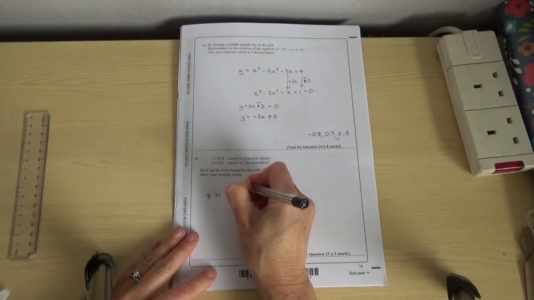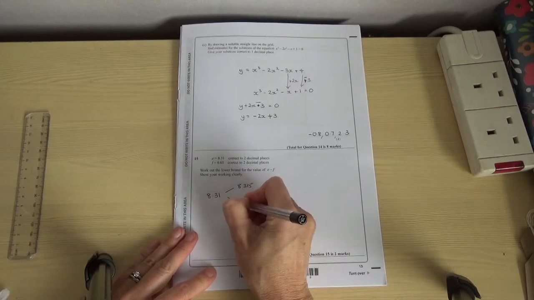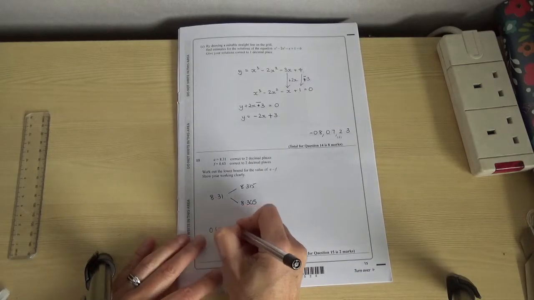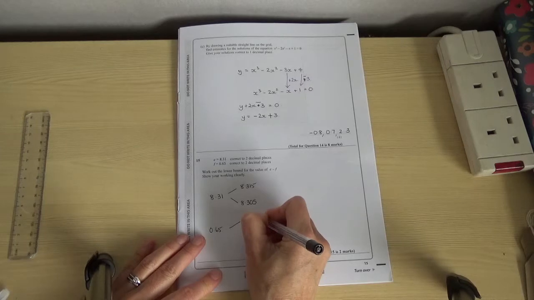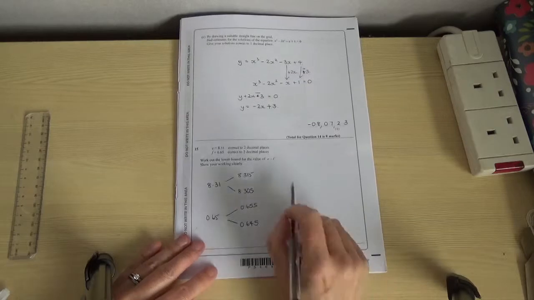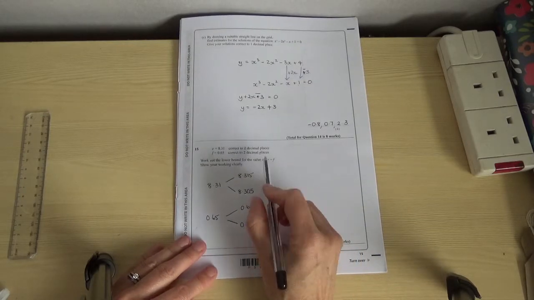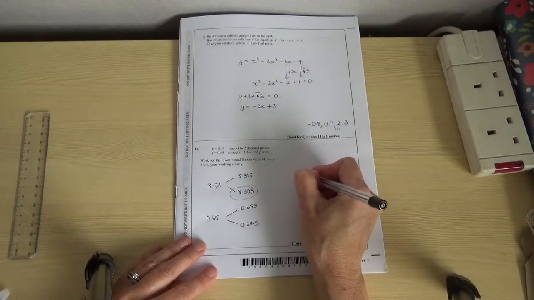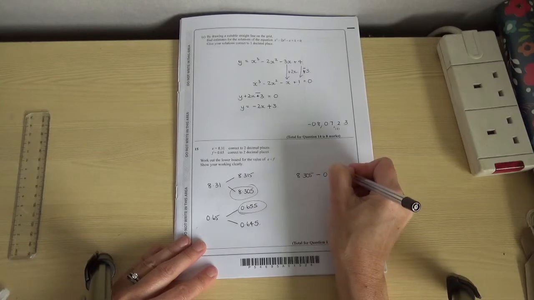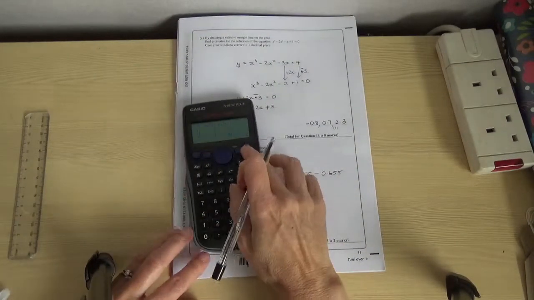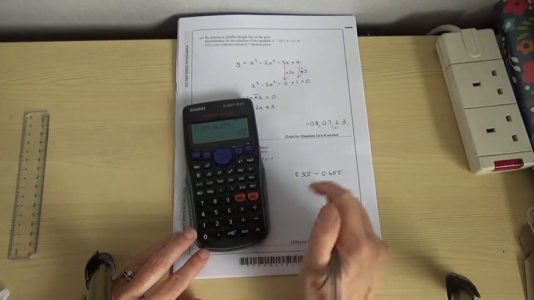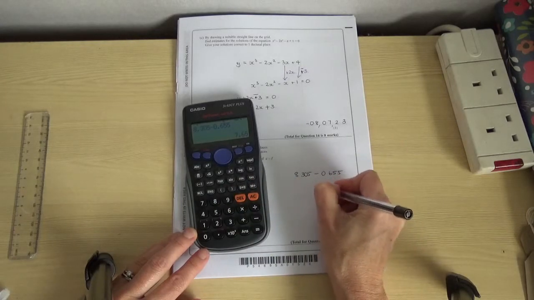0.31, put a 5 on the end, take 1 off and put a 5 on the end. 0.65, put a 5 on the end. Take 1 off and put a 5 on the end. Lower bounds, I want to start with a small number and subtract a large number. It's 7.65.